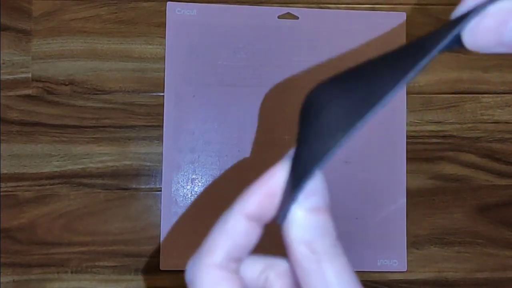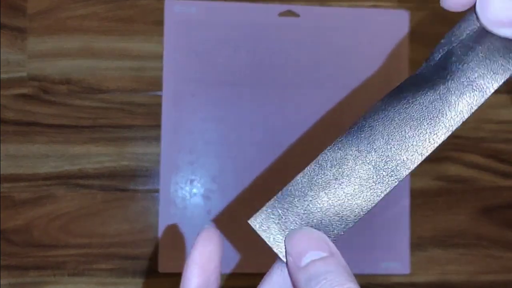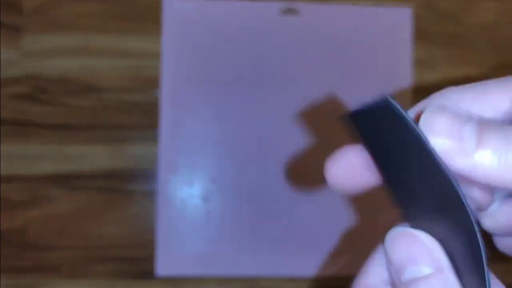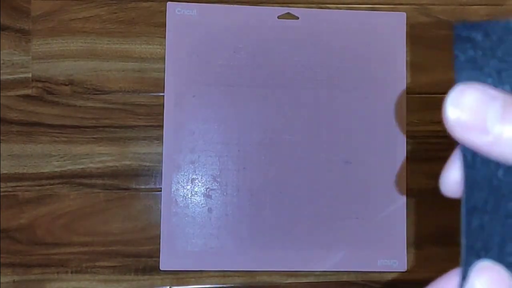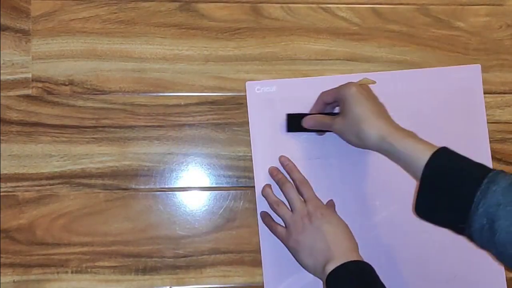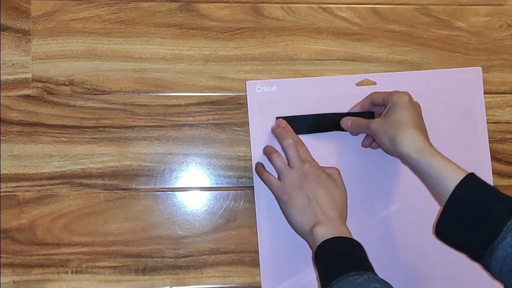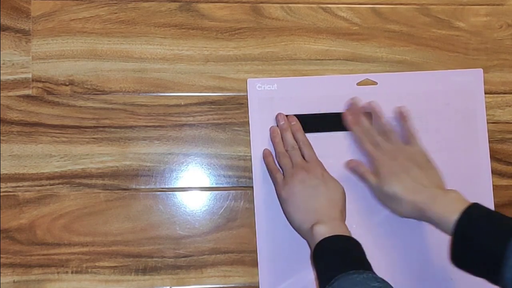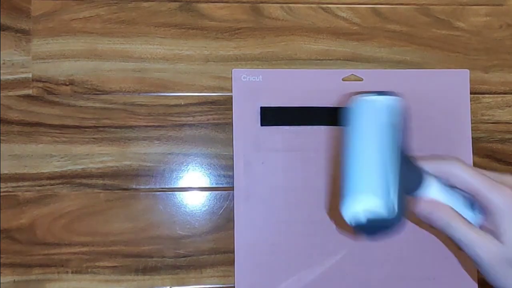Okay, so I cut out a 1-inch strip for the test cut, and when you put it onto the mat, you should put this side onto the mat instead of this side. This is the felt, so it doesn't hold as well. This one is a smooth side, so it will stay on the mat better without moving while it's being cut. Okay. And then use a roller just to hold it down.